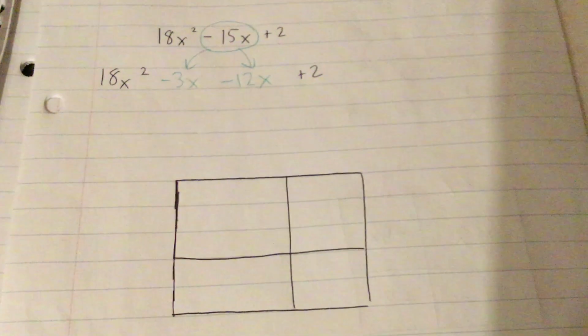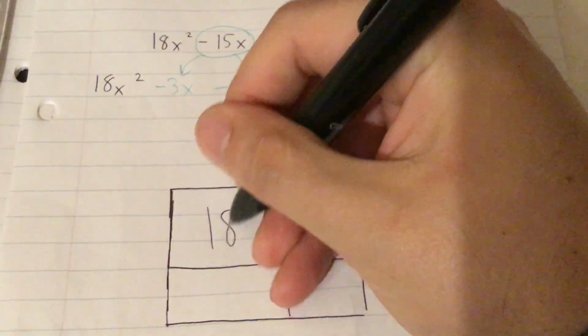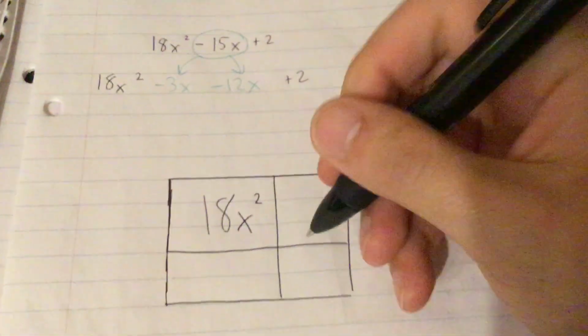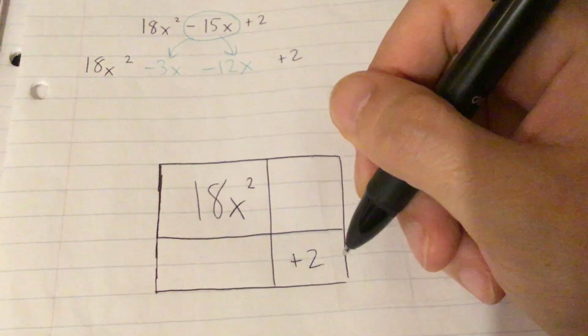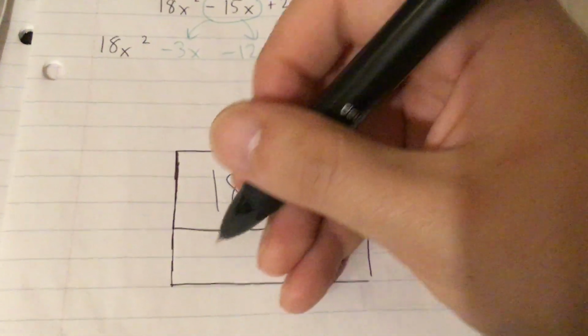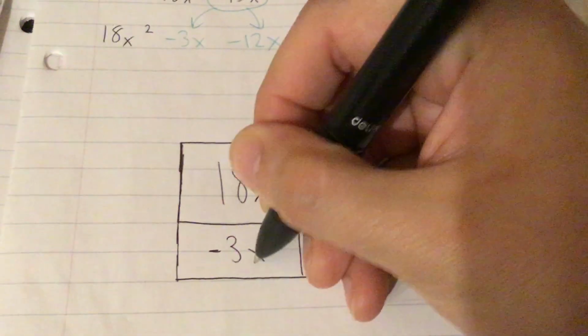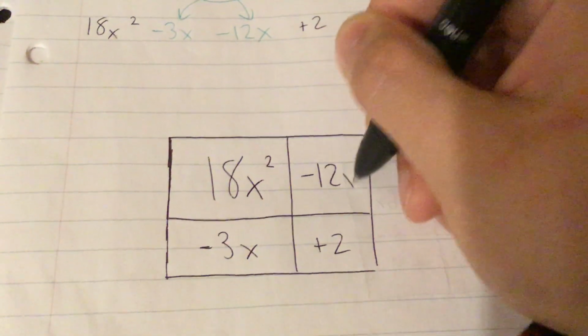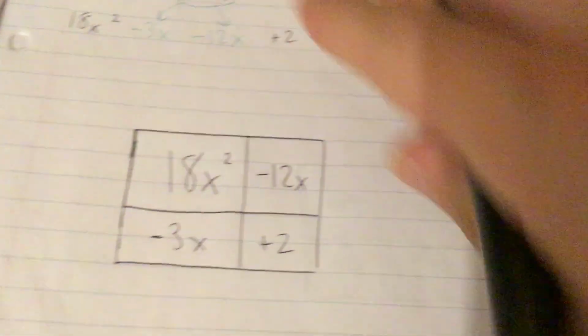Well, the top left is the big fella, so I'm going to put 18x squared there. And on the bottom right, positive 2. It doesn't matter which of the 2 split middle terms go where, so I'm going to put negative 3x here and negative 12x over there. It doesn't matter. So specifically, I'm going to cover up this column.